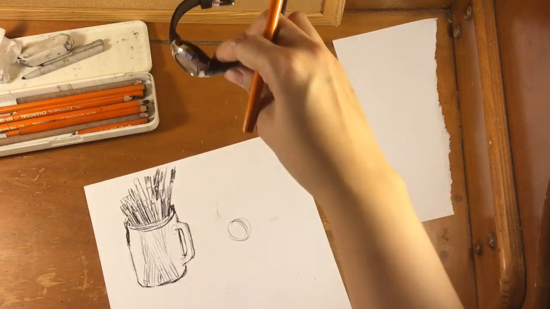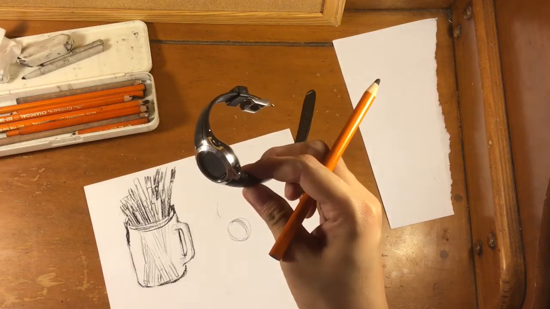With this watch, I noticed that the face at an angle is not a perfect circle, but an oval.